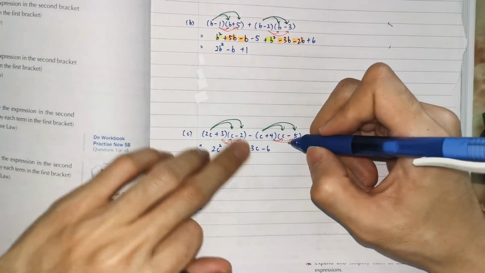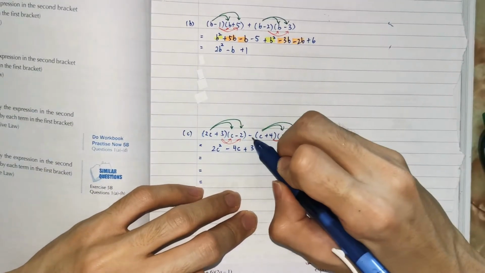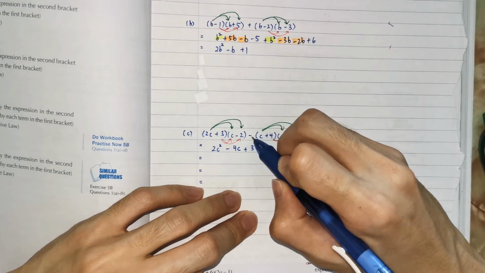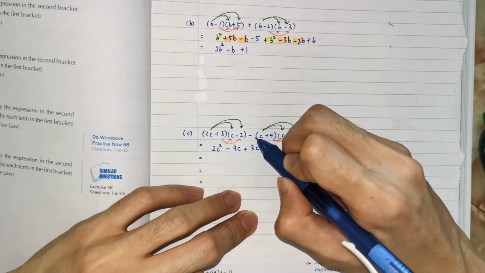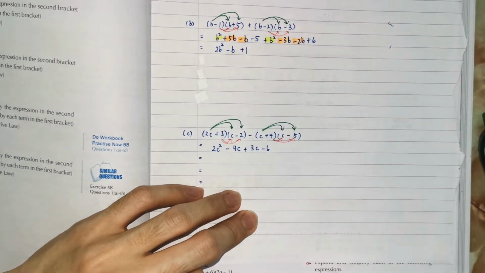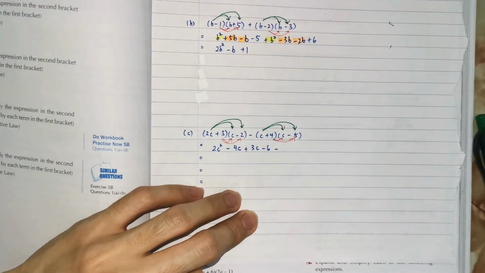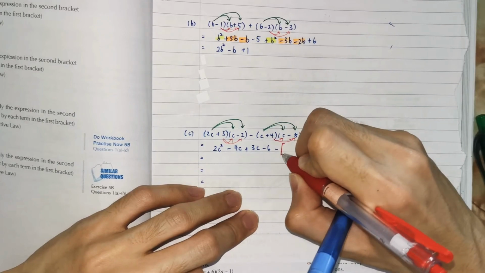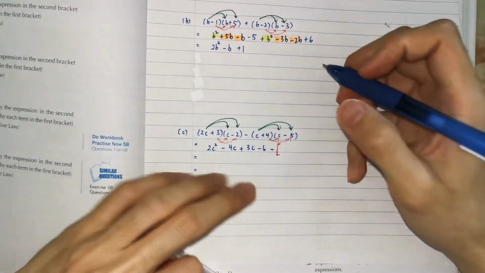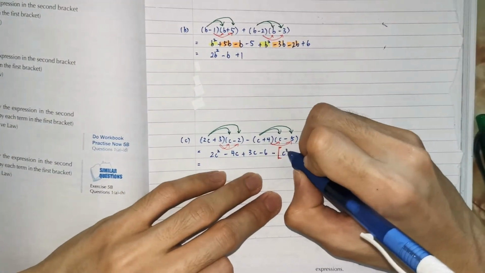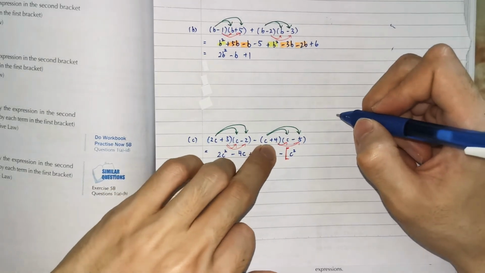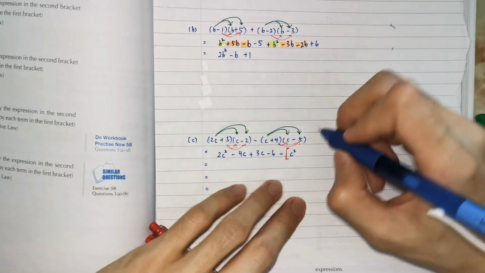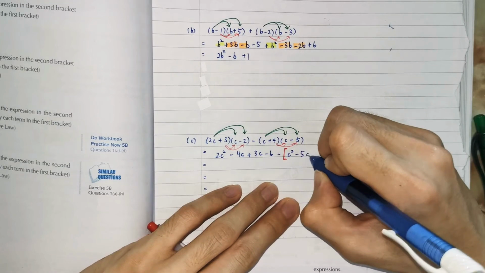So we have done our first expansion. Take note, there's a minus sign here. Be very careful. Careful is the word. So I put a square bracket to protect myself. So c times c, c square. c times negative 5 is minus 5c.